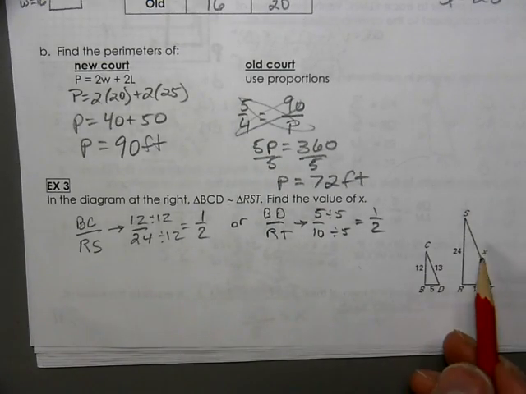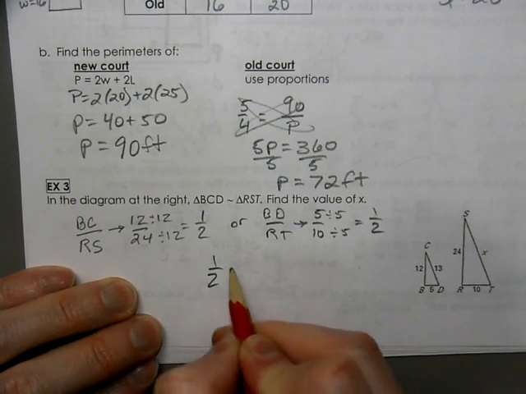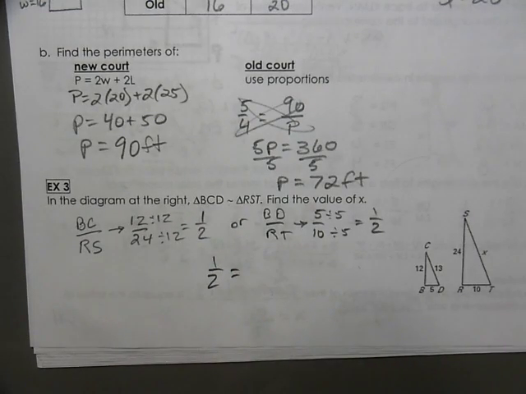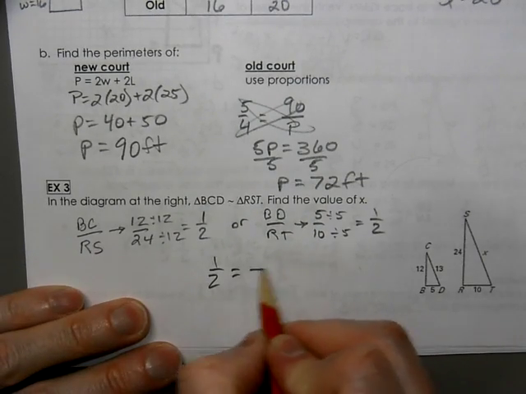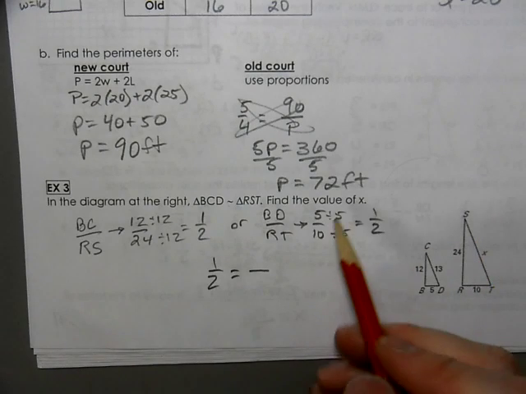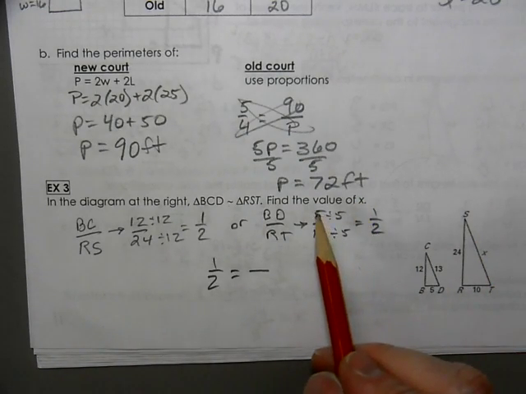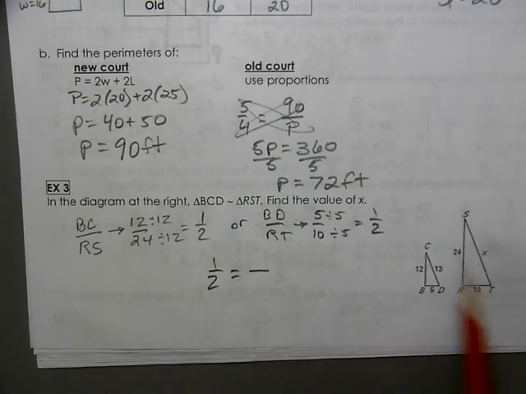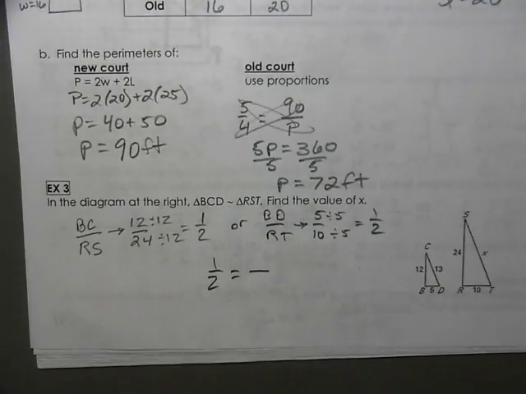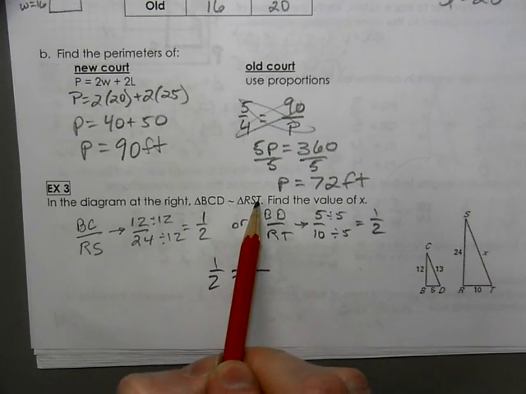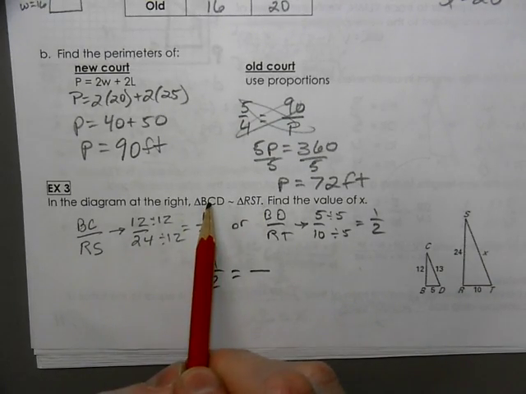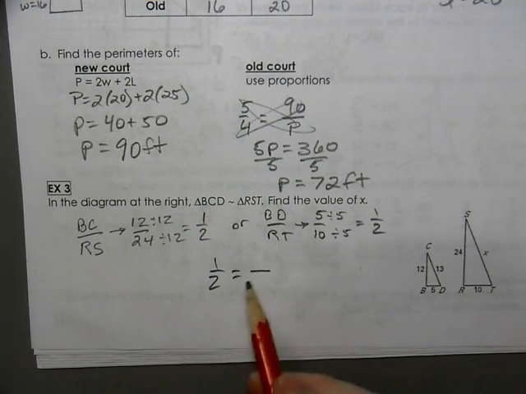So now for us to solve for x, we're going to take that scale factor, or the bigger numbers if you need to, but scale factor works the best. And we're going to fill in and solve for x. To calculate x, we need to know what side that corresponds with. X is on side ST. ST corresponds with CD.